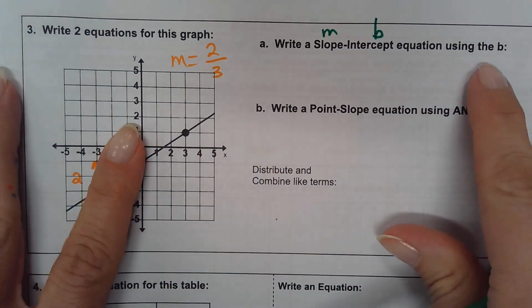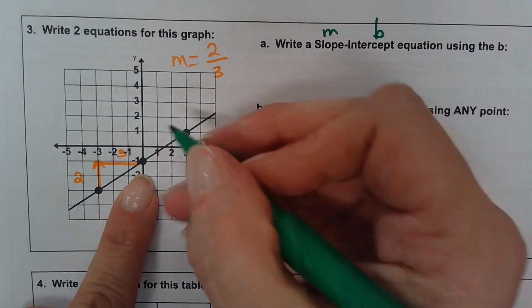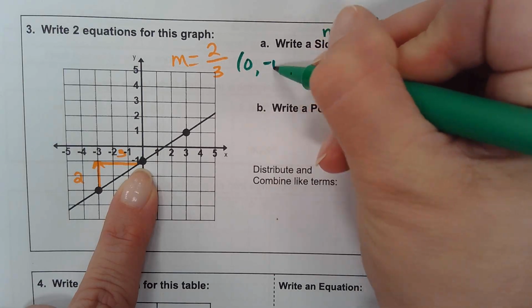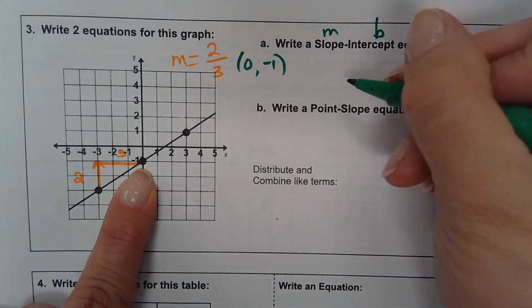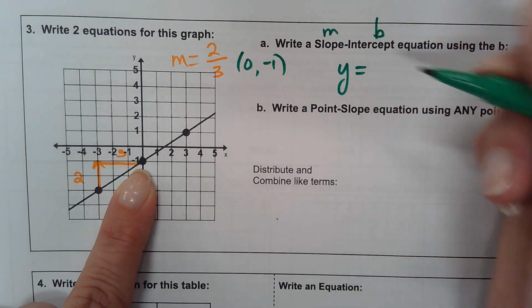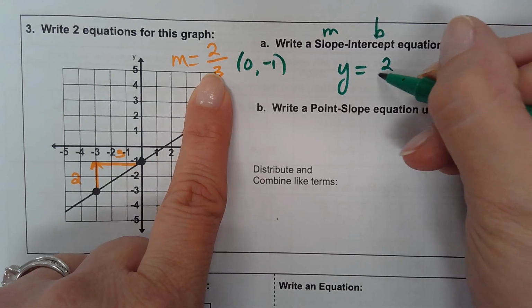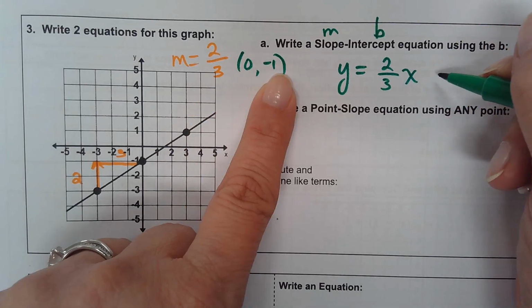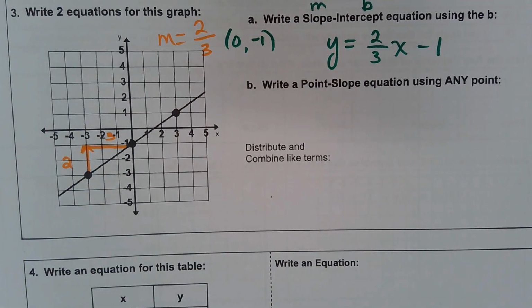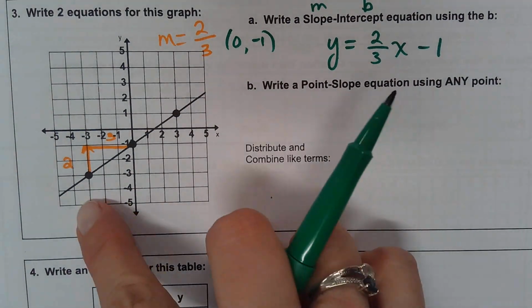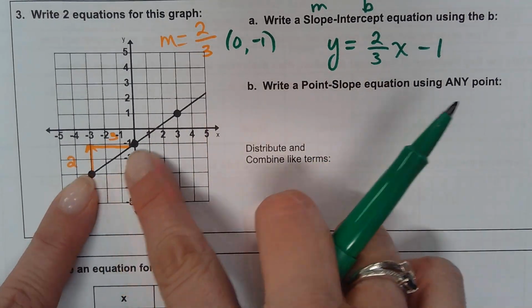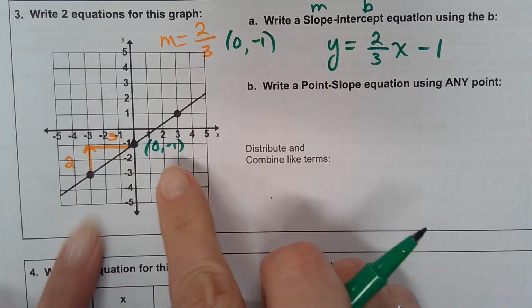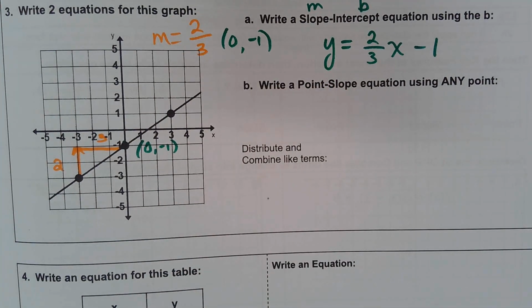And they want us to use the b. So the b, the point on the y-axis, is (0, -1). So y equals, the slope goes in front of the x, minus 1. So that is an equation for this line using that point, (0, -1). That's a really nice point to use.